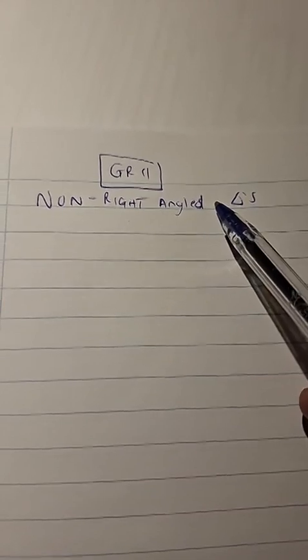Grade 11, all of a sudden, we are now exposed to non-right-angled triangles. In what? In grade 11. We're exposed to what? To non-right-angled triangles. So for your non-right-angled triangles, the SOHCAHTOA is not going to help you.